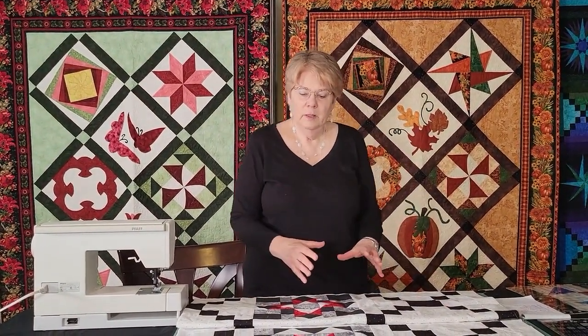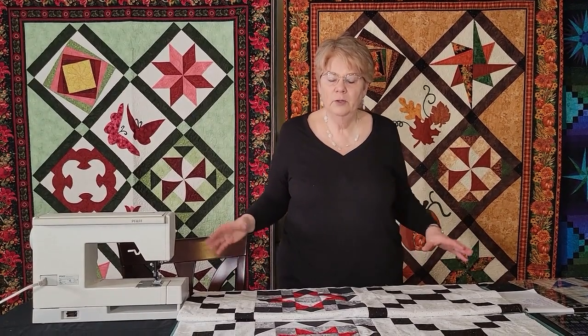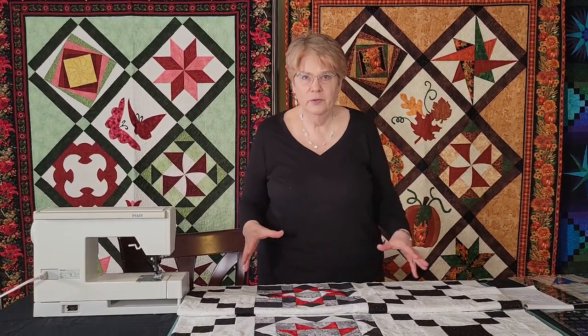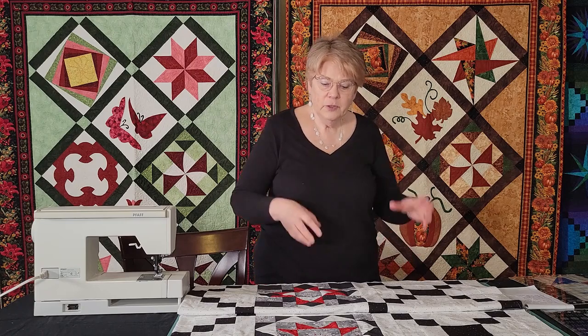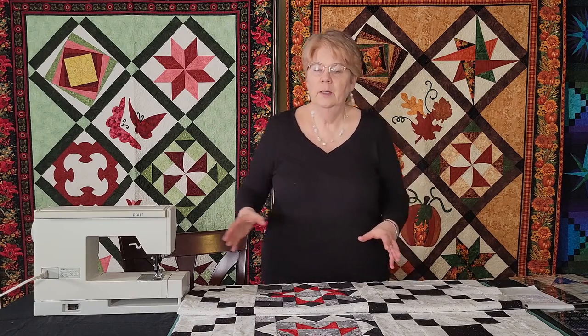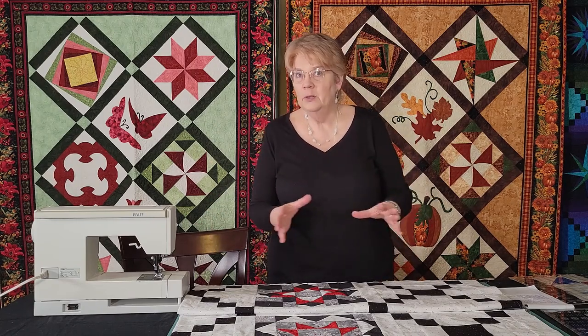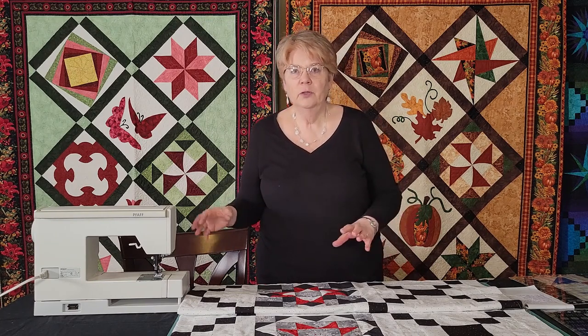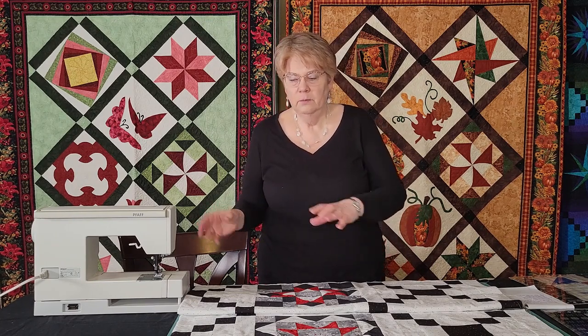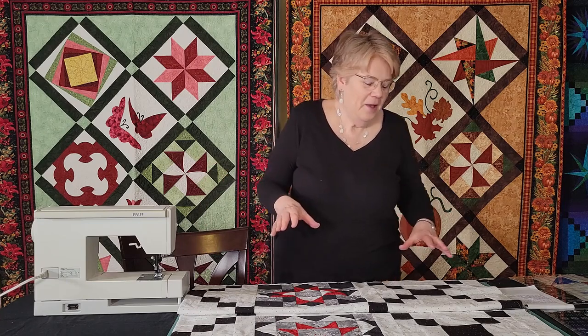So the gal asked, what do I do when I make my blocks and they're different sizes? So first I'm going to do a little troubleshooting on how that happens, why it happens, and then we're going to do a little bit of what do I do about it.